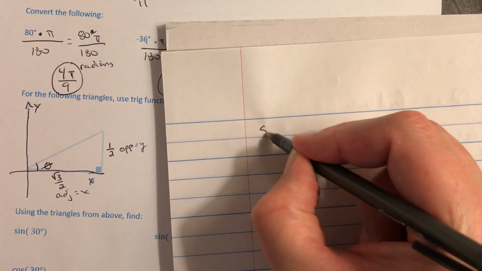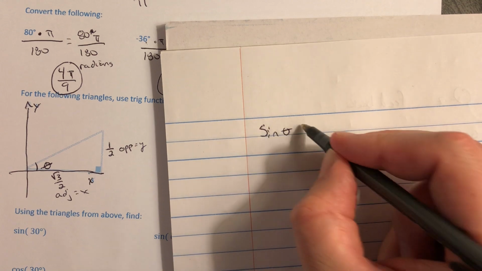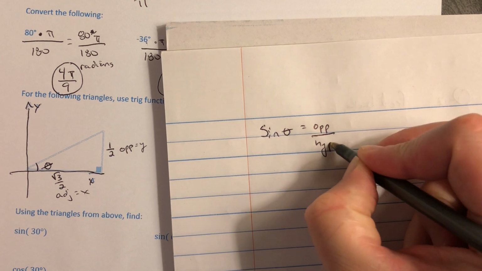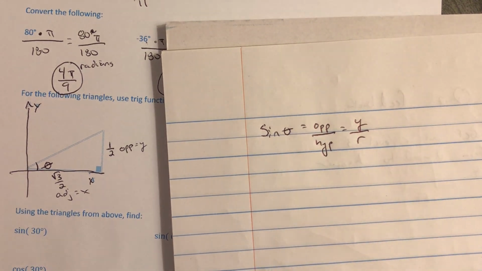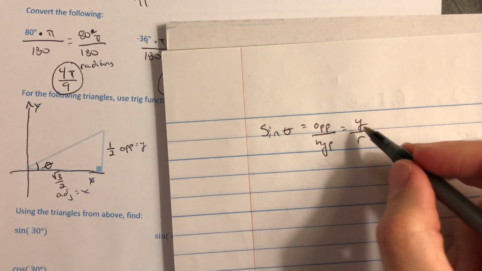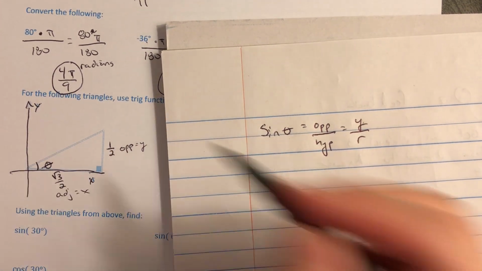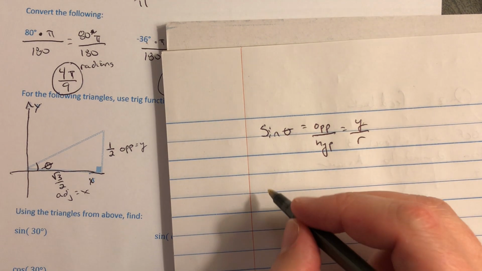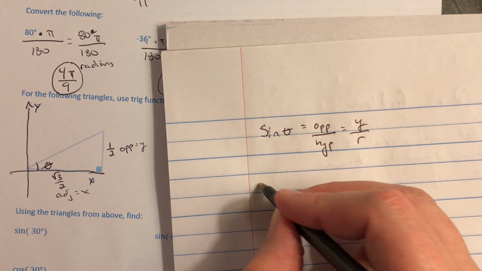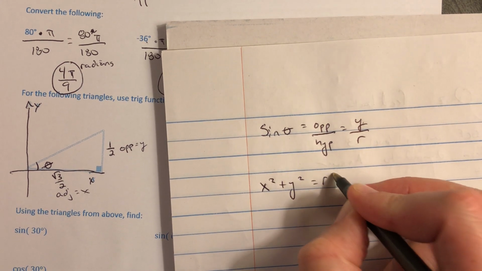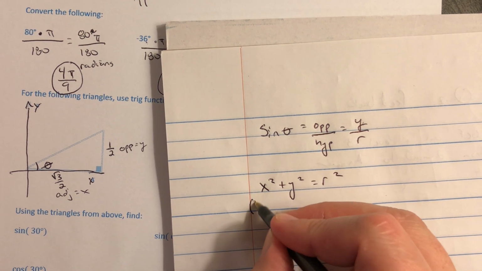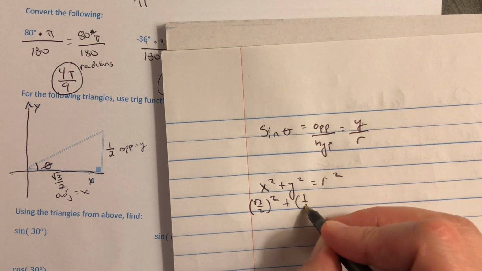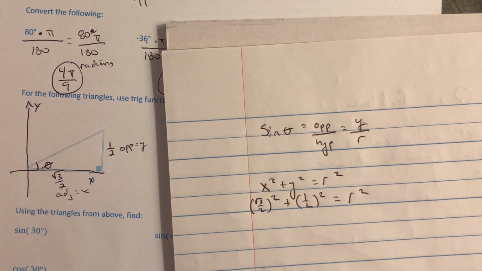So remember, if I want to figure out sine of theta, sine is equal to opposite over hypotenuse, or we also call it y over that r variable. So y over r. Well, we don't know what r is right now, so we have to solve for r. We know that y is 1/2, so let's solve for our r value. Remember, x squared plus y squared is equal to r squared. So I'm going to have √3 over 2 squared plus 1/2 squared equals r squared.